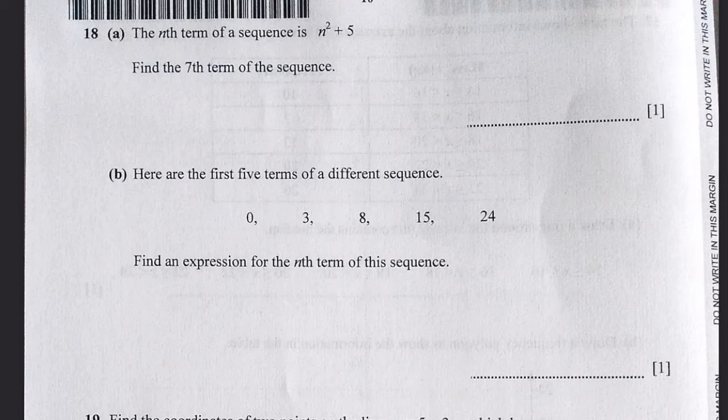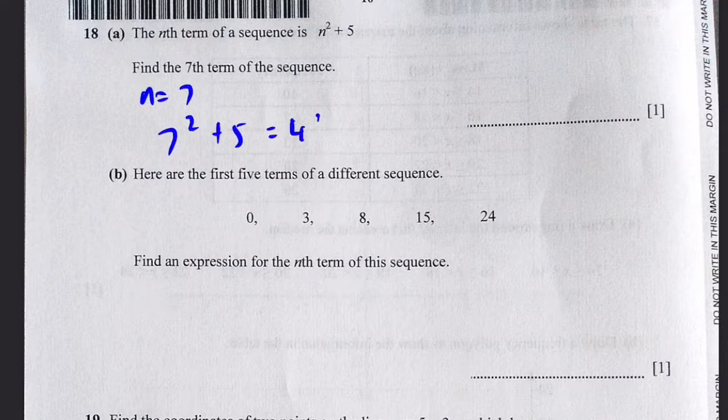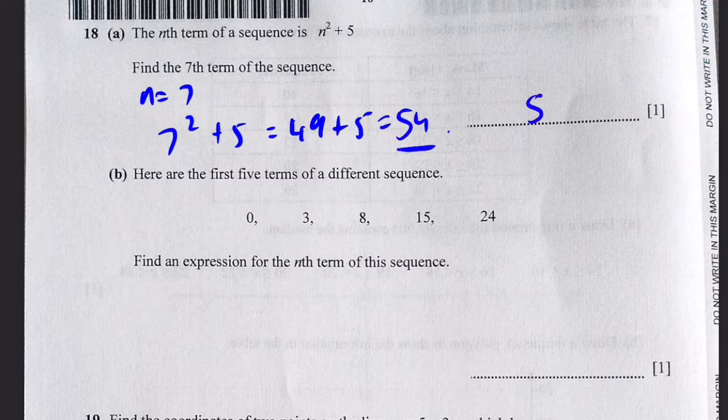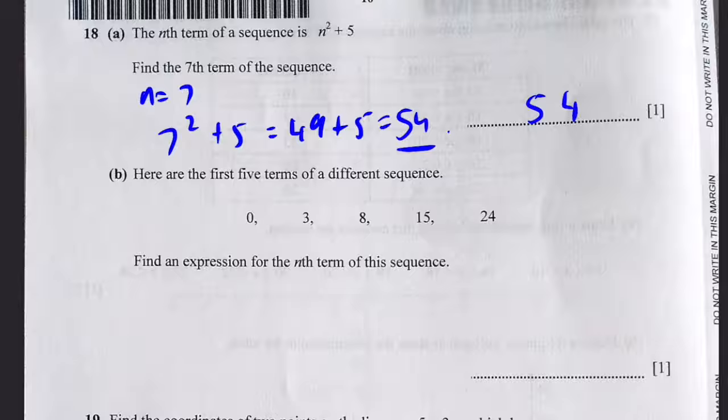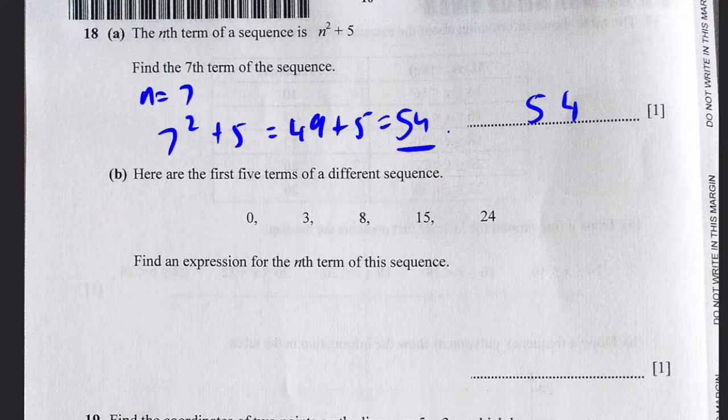A. The nth term of a sequence is n squared plus 5. Find the 7th term of the sequence. That means n is equal to 7. So 7 squared plus 5, which is equal to 49 plus 5, which is equal to 54. That's the answer. B. Here are the first 5 terms of a different sequence. Find an expression for the nth term of the sequence.